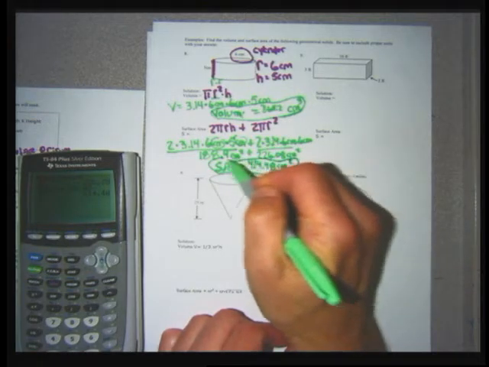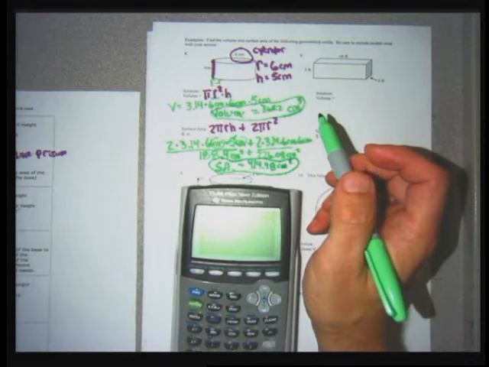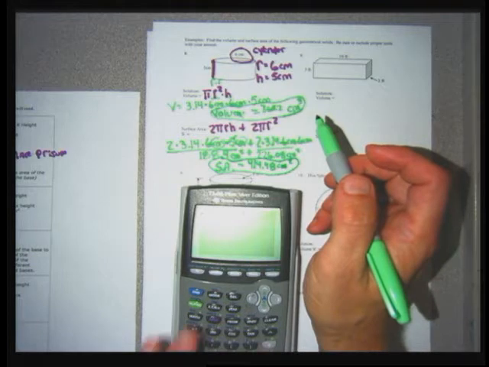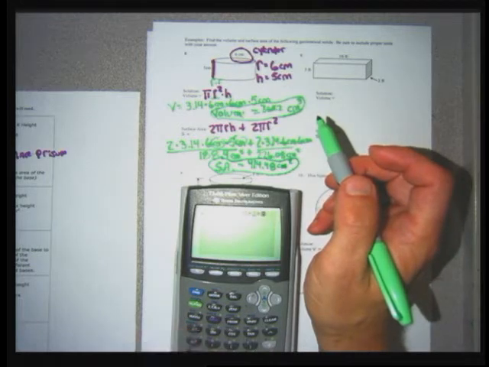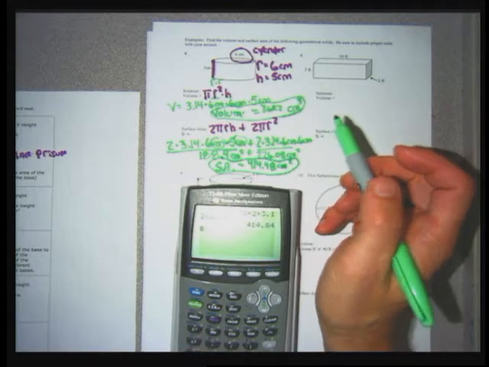So hopefully I haven't done anything horribly wrong with my calculator. I'm just going to redo this computation real quickly to make sure I haven't messed up. No, I didn't.